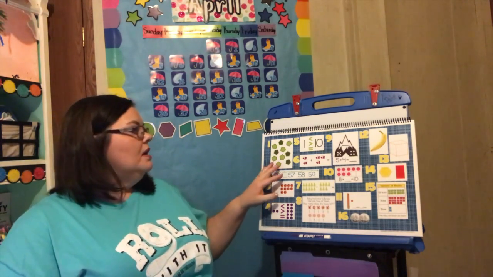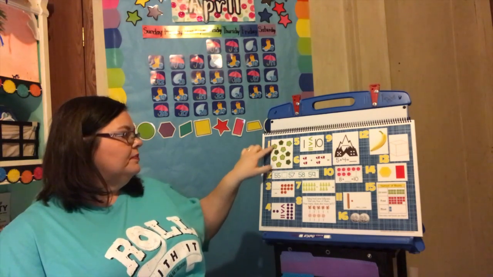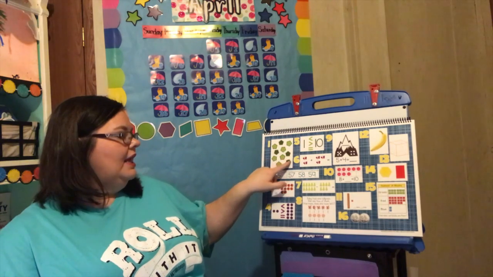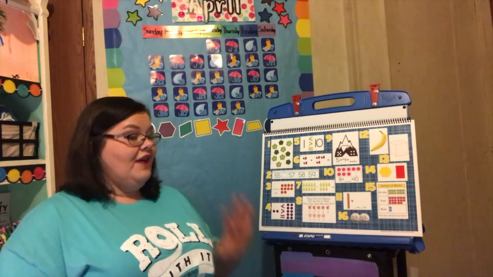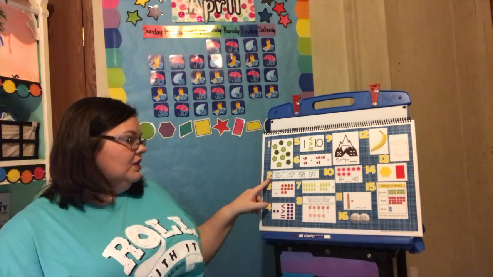Okay, so let's look at number 1. I really hope you guys can see this well. Number 1, we have all these little green pentagons. We have 1, 2, 3, 4, 5, 6, 7, 8, 9, 10. 10 green pentagons. And a pentagon has 5 sides. 5 sides, that's why we call it a pentagon. Let's look at number 2.